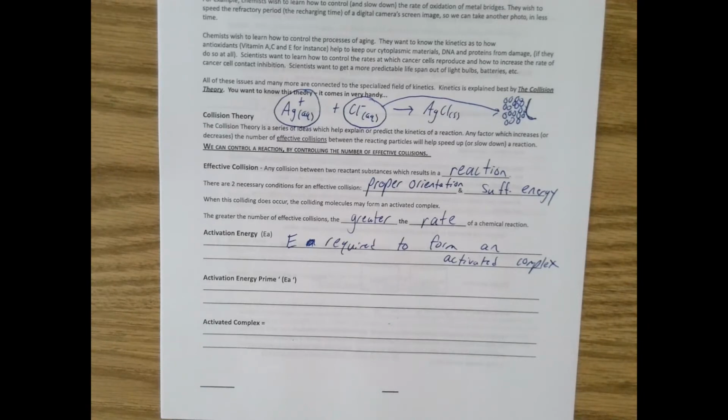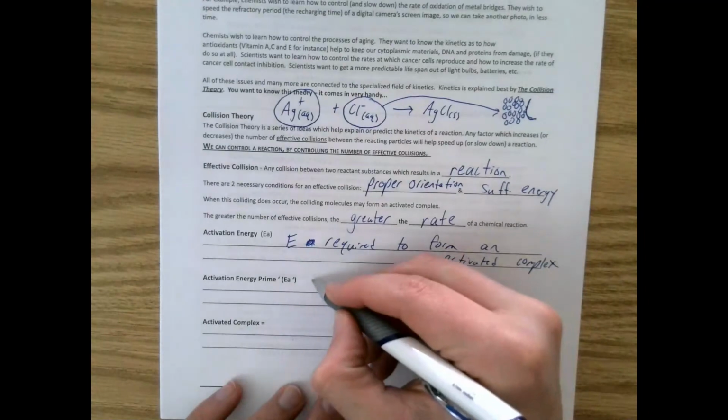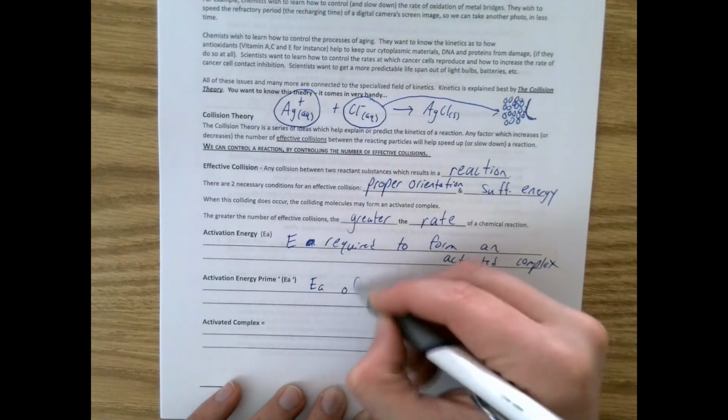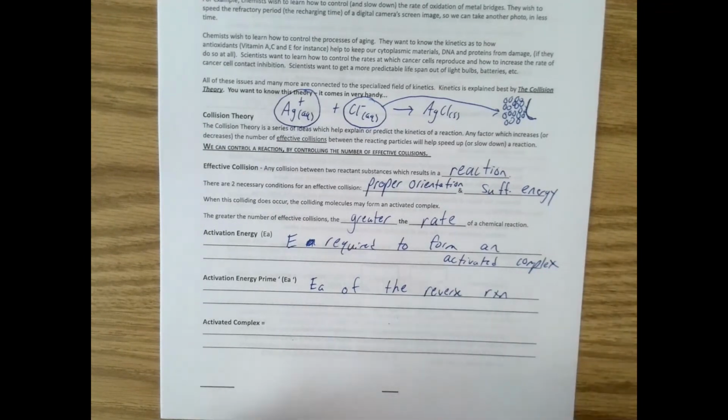So for delta H, the forward and reverse just have opposite signs. Here it's a little bit different, but we still have to consider the activation energy of the reverse reaction. So we denote that with a little apostrophe, we call it a prime. So now we have Ea apostrophe or Ea prime. So Ea prime is just the activation energy of the reverse reaction. So you could also say it's the energy required to form an activated complex of the reverse reaction.